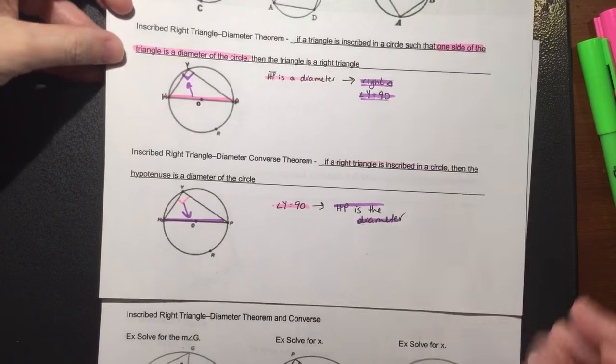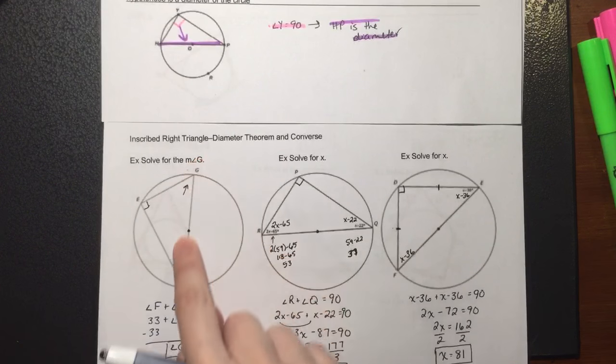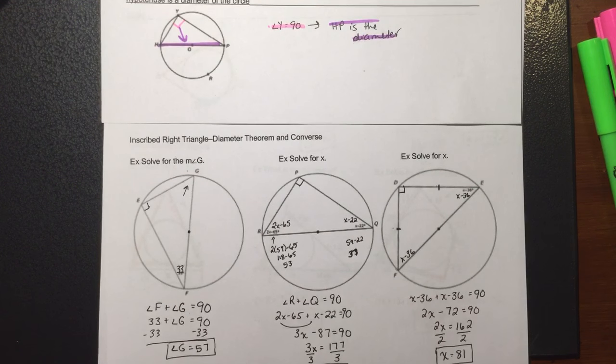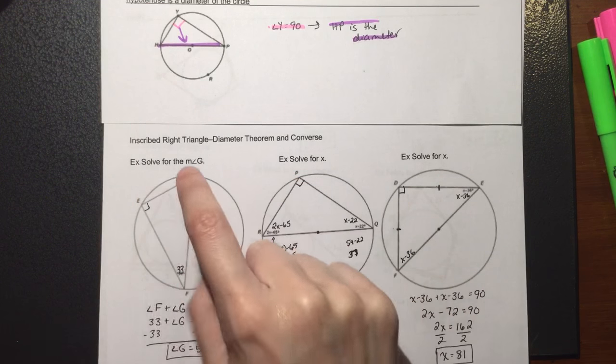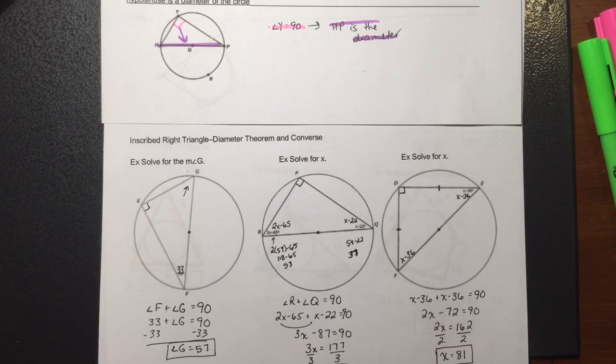And then the last group of examples that we did were our inscribed right triangle diameter theorem, where if one of the sides of your triangle is the diameter, the opposite angle is going to be 90 degrees, which means the other angles are going to be complementary.